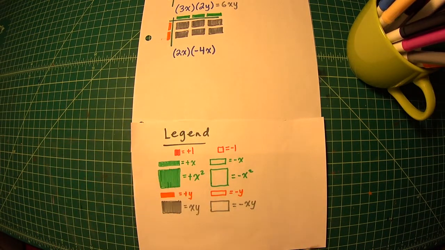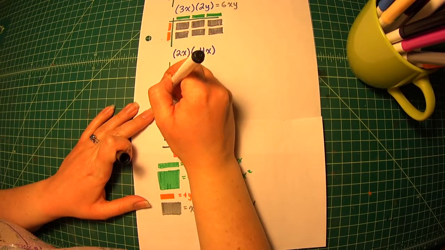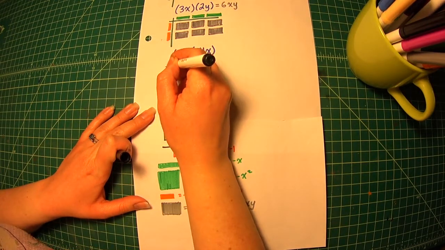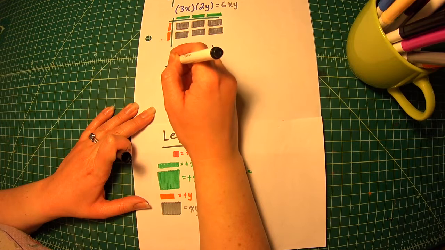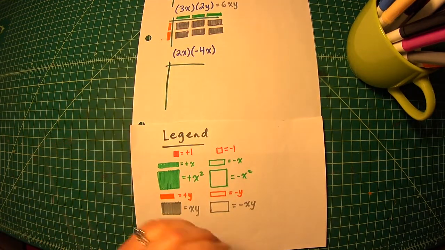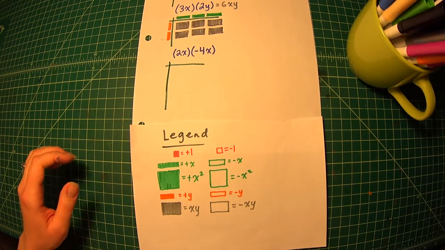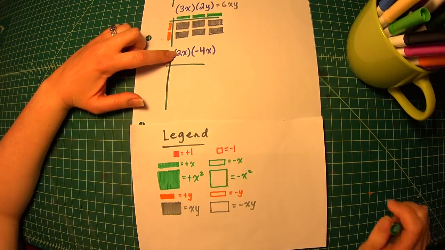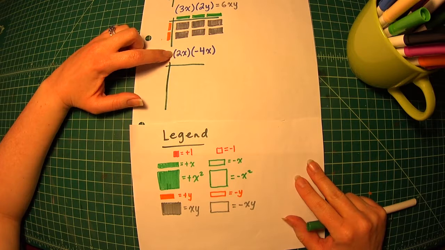Same start: draw that frame, longer over here, and model it out. The first one, 2x, is positive because there's no integer sign.